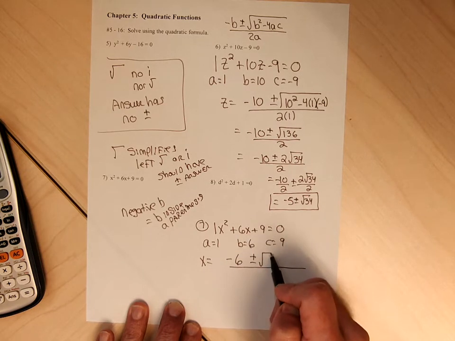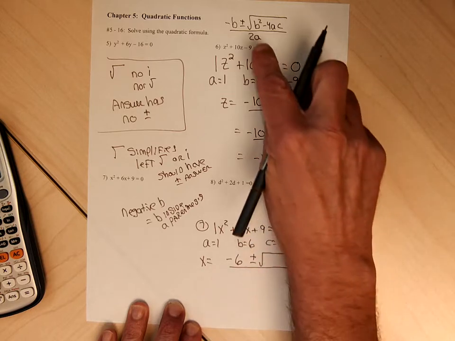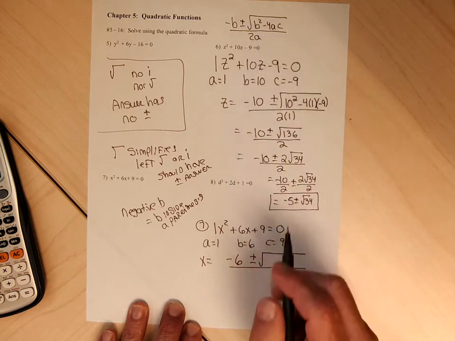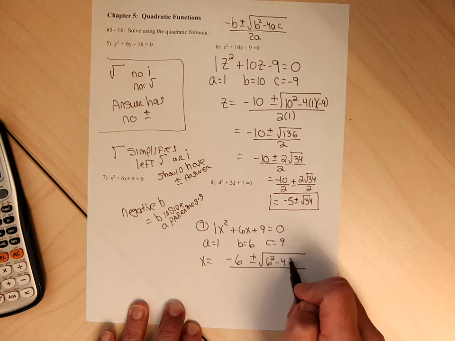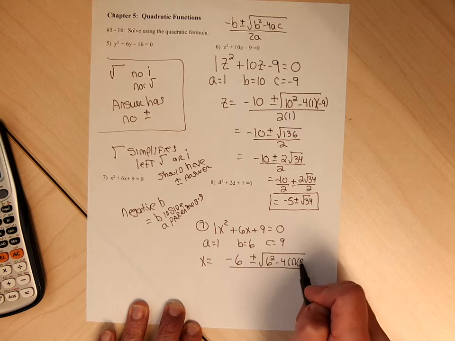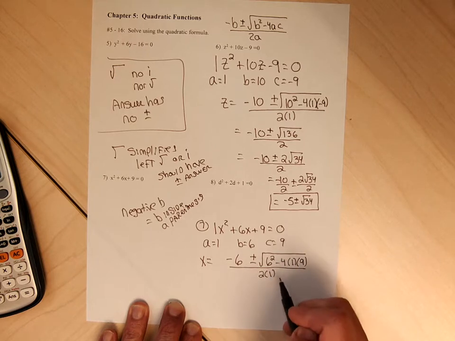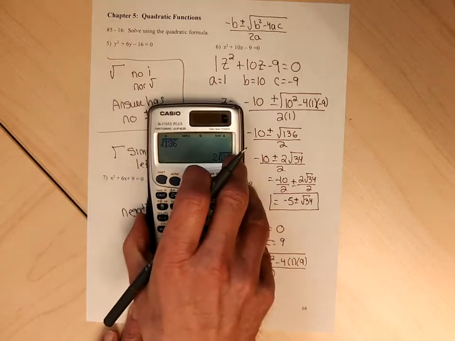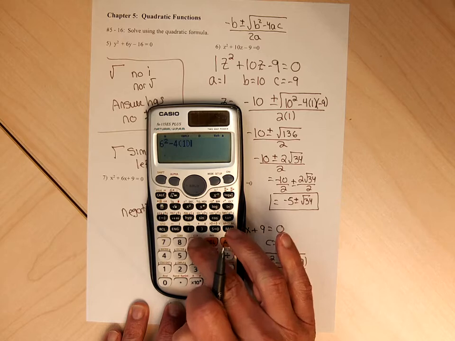If the b is positive, it doesn't matter if you do or don't put it in parentheses. And then plus or minus square root. Under the radical, I get 6 squared, and then minus 4 times a, which is 1, times c, which is 9. And in the denominator, 2 times 1. Get the radical, simplify. The radical is 6 squared minus 4 times 1 times 9.